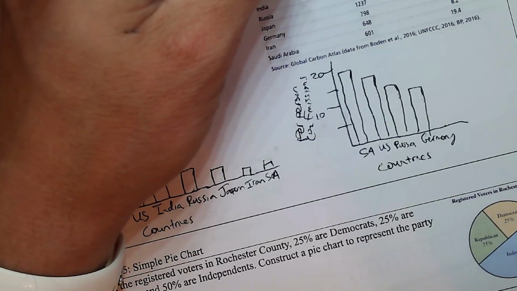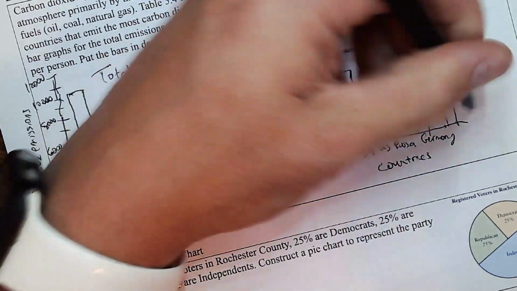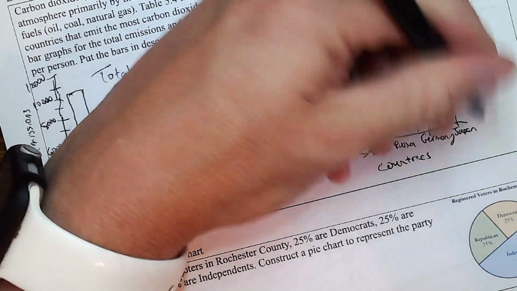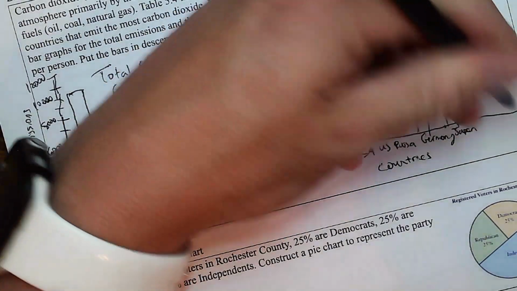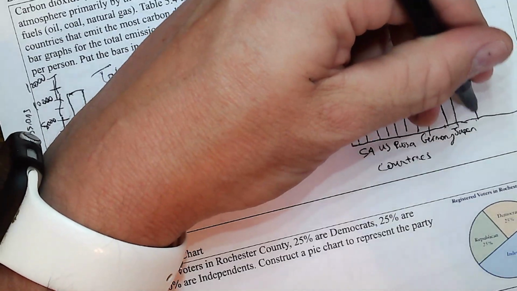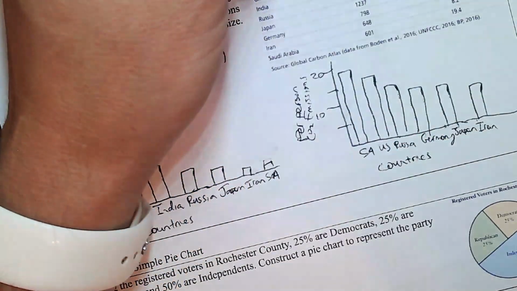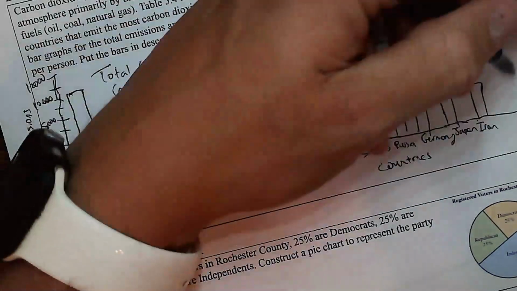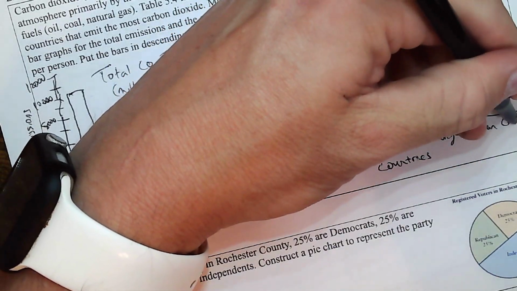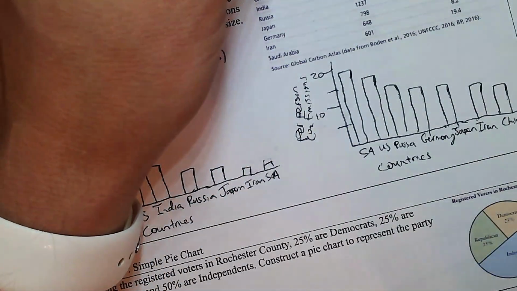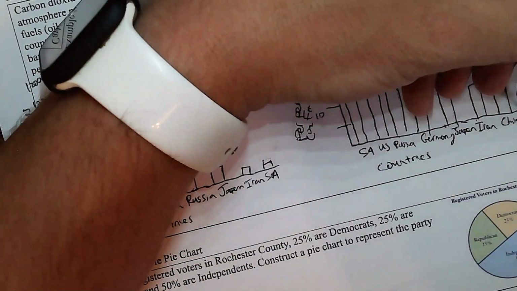And the next one is 9.8, that's Japan. And the next one is 8.2, which is Iran. And the next one is 7.5, which is China. And then the next one is the last one, 1.7, India.